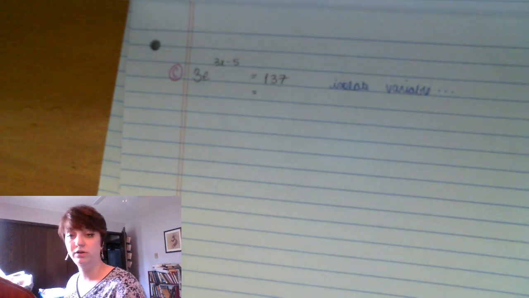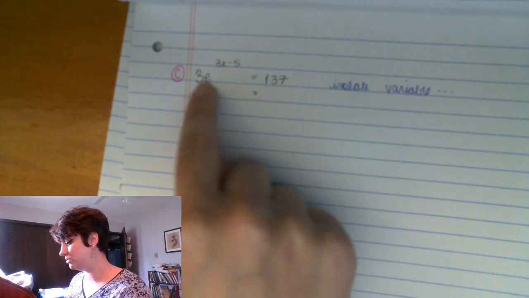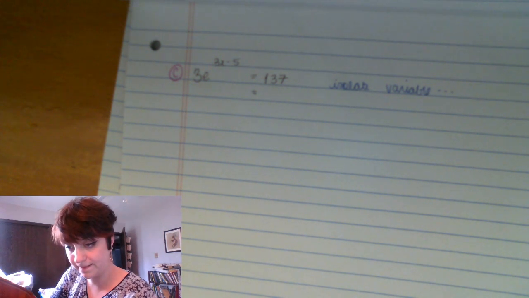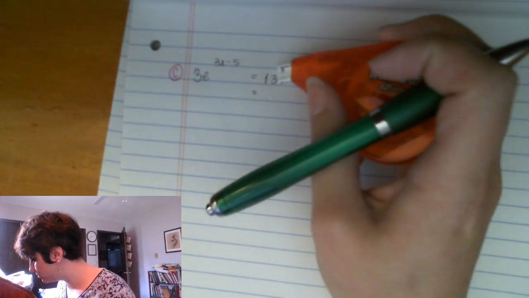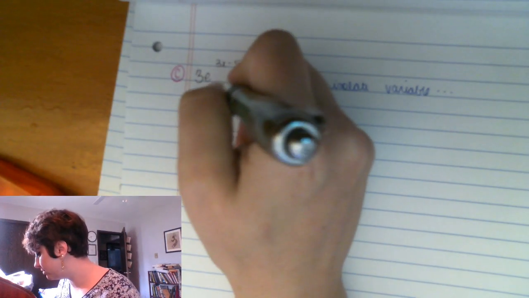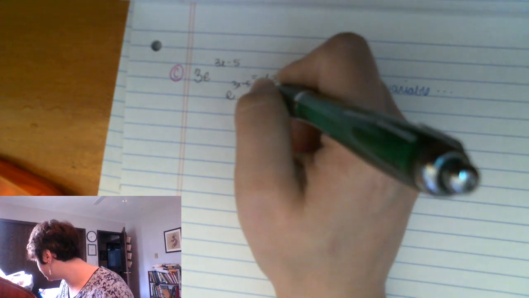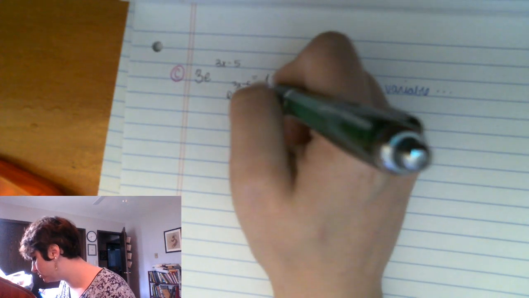And just like in a regular equation, you want to try and isolate your variable. In this case, that's in the exponent. So the first thing I'm going to do is divide by that 3 that's attached to the front. Let's actually make this 135 so that when I divide I get an integer. So divide both sides by 3. 135 divided by 3 is 45.